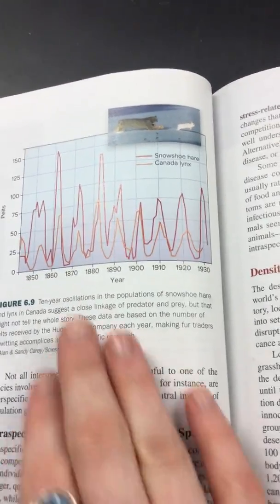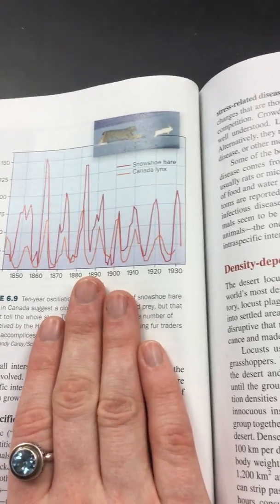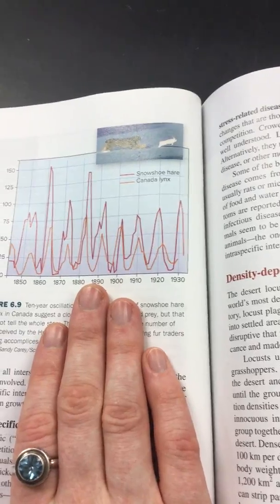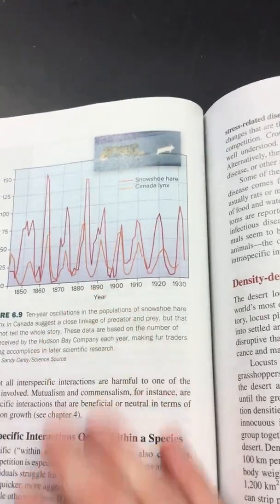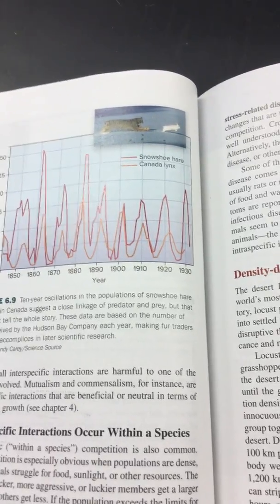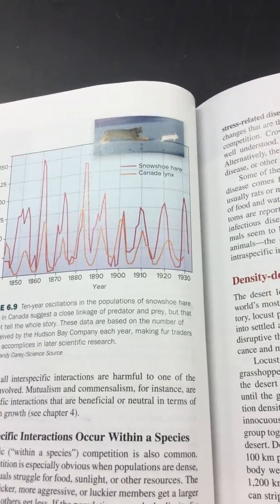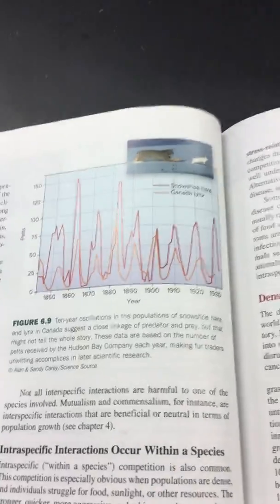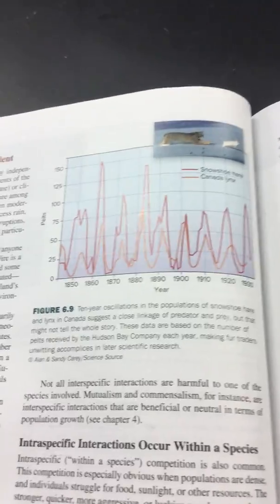Okay, so is this particular example intraspecific competition or interspecific competition? Interspecific, because it's predation. Okay, go ahead, Lucas. How did humans break this chain? Break what chain? Like the chain of dying from predators or lack of food, and then coming back.